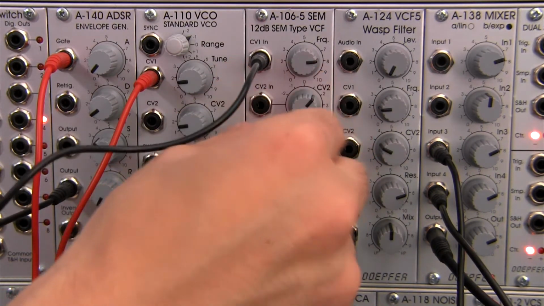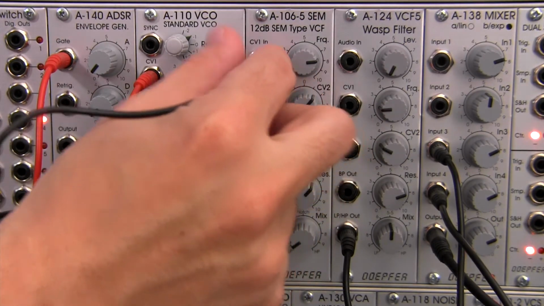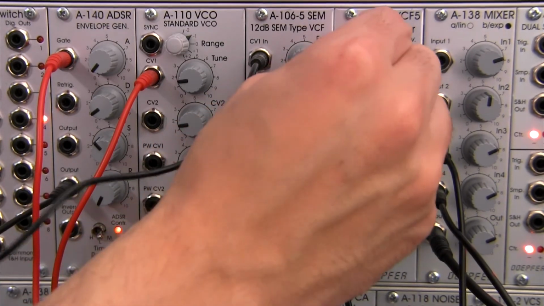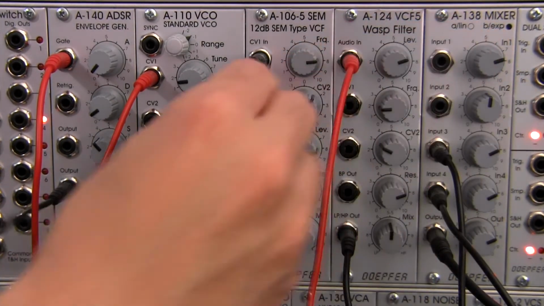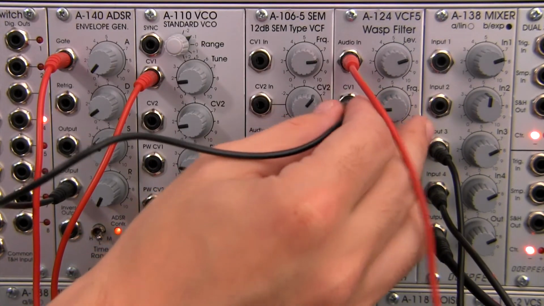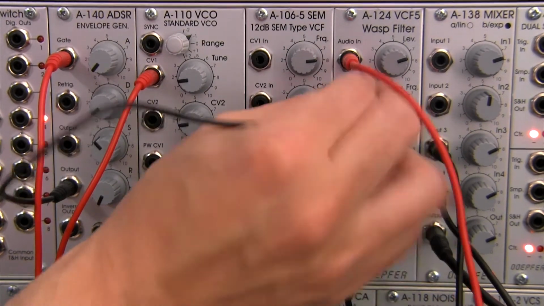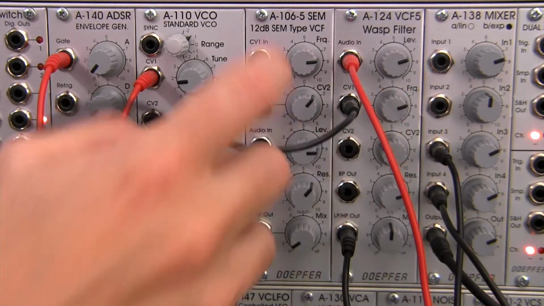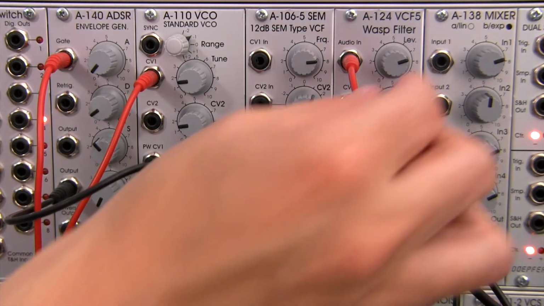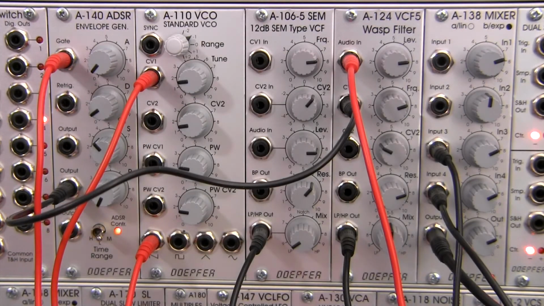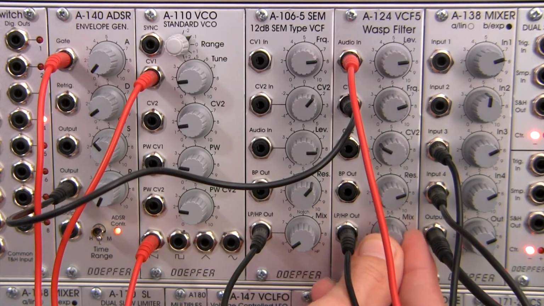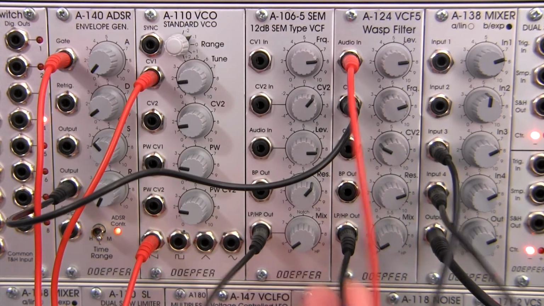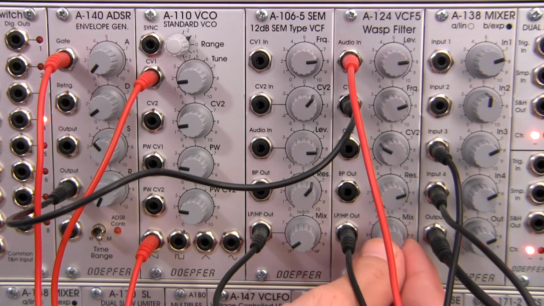Okay, now let's try that same patch on this filter. Taking audio in, out, going audio in there. Turning that up a little. CV in and CV in. Just trying to match up the frequency as closely as possible. Okay, so I don't hear that much of a difference yet, anyway.